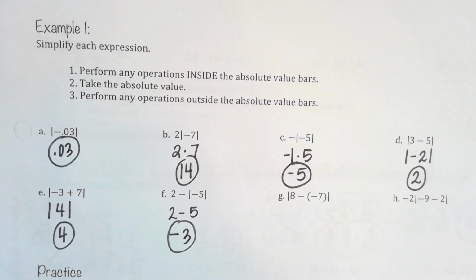Everybody still good? Yes, sir? No, because it's different. You're talking about if there's a parentheses. An absolute value bar is its own thing. So it's a grouping symbol, but it's an actual operation on its own. So you can't distribute the negative to the inside. Does that make sense? That's a good question, though.